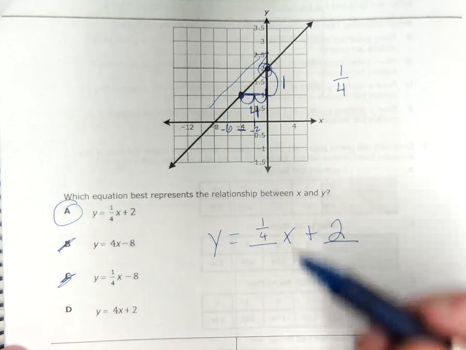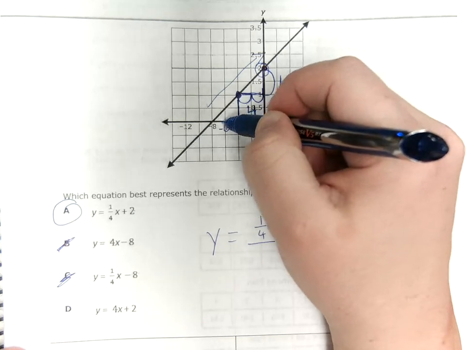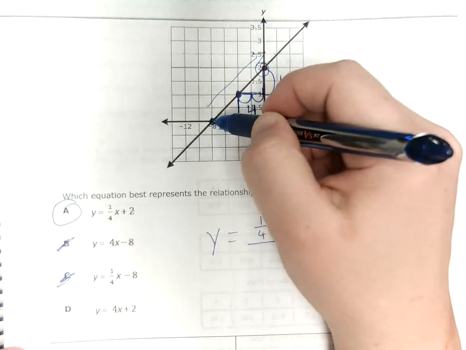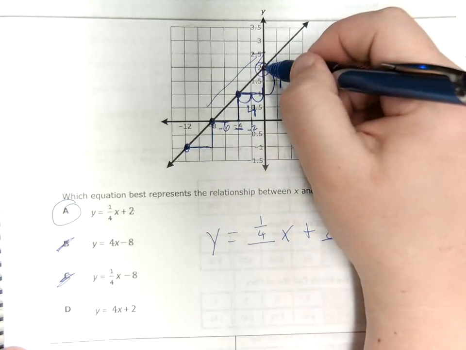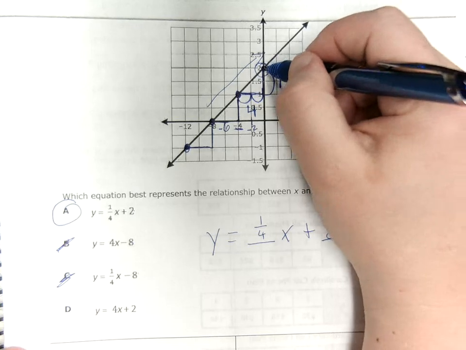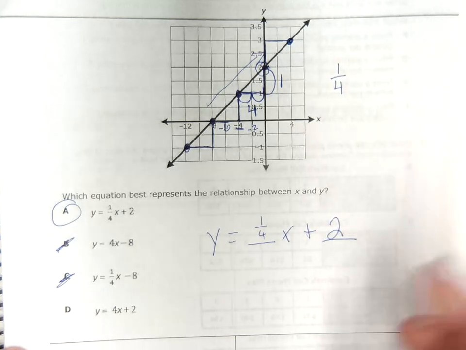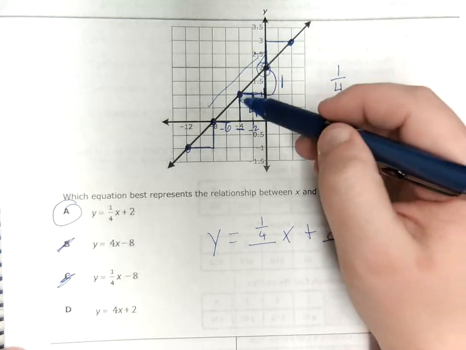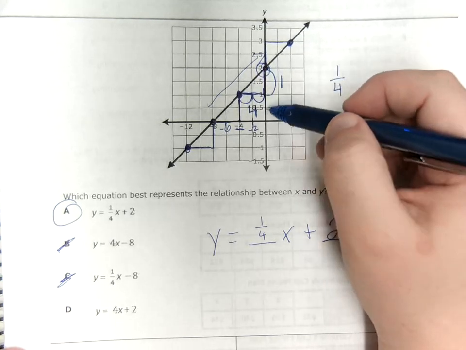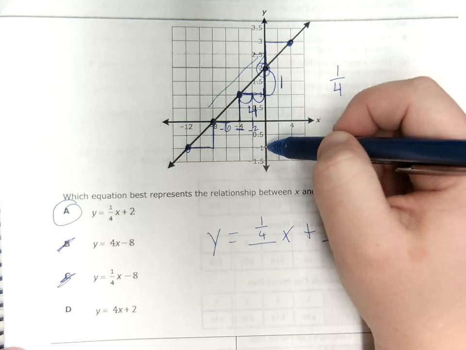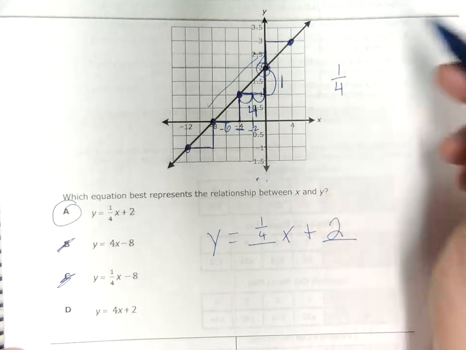Okay, and let's check again. I'm going to go down 1, that's 2 halves, and then over 4, 2, 4. Oh, still on the line. Down 1, over 4. Still on the line. I can go up 1 and over 4, and it's still on the line. Okay, so that's a good check. If I went down by 4 and flipped it, I would go 1, 2, 3. I wouldn't even be on the line. 4 over 1, maybe something like that. That would be hard.